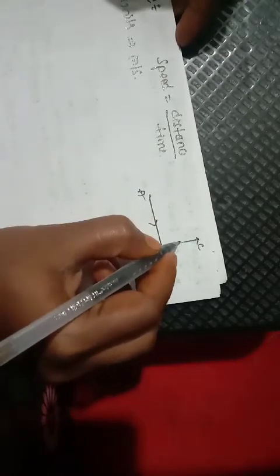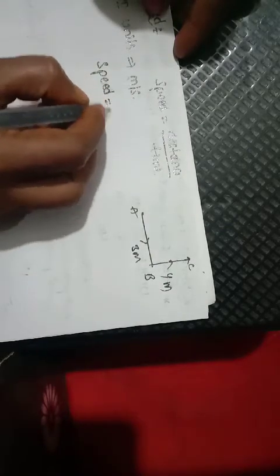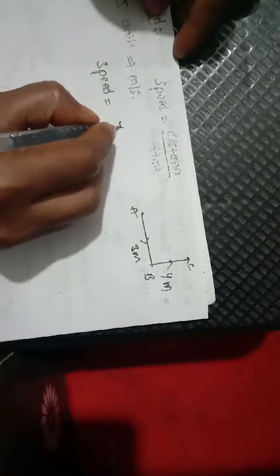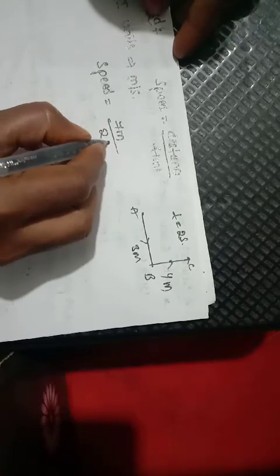Let us consider the same example. The same person is moving from A to C through B, 3 and 4 meters. What is the distance here? In the previous example we already found it: 7 meters, and the time taken for the whole path is 2 seconds.